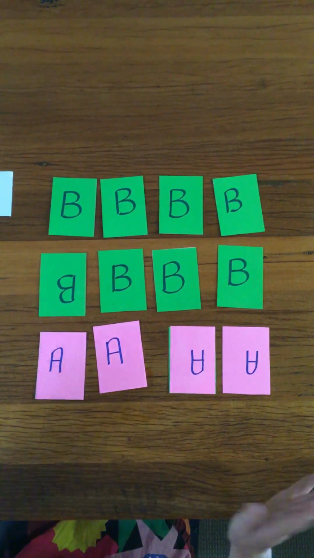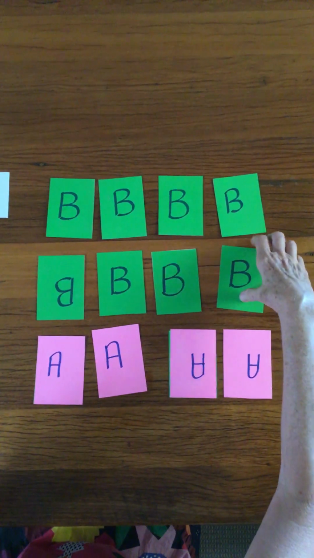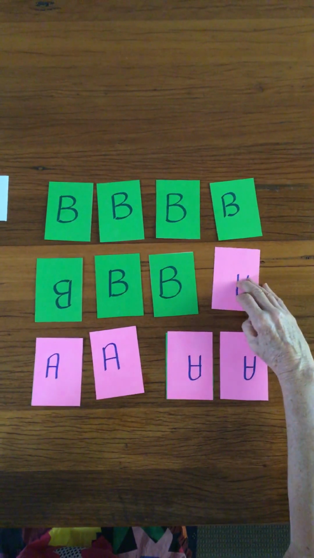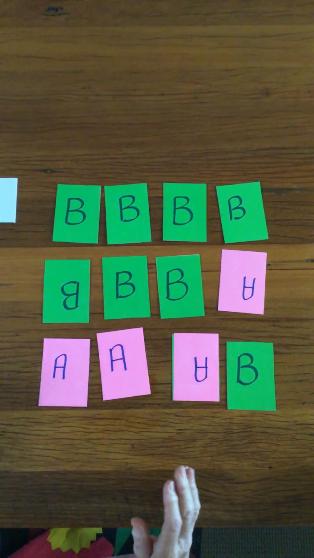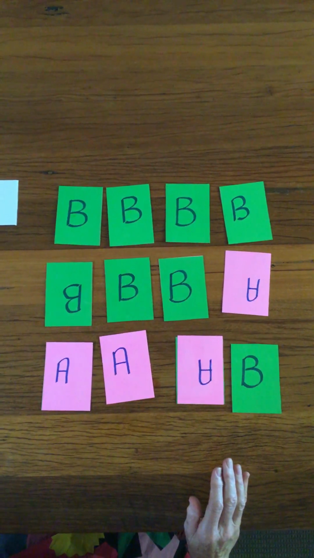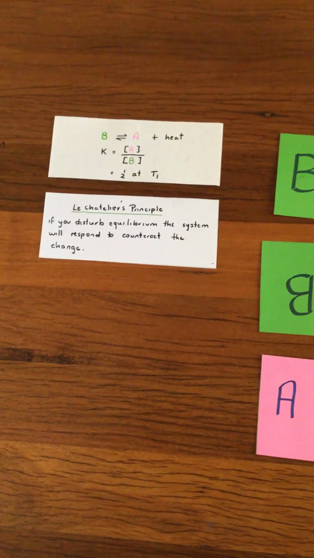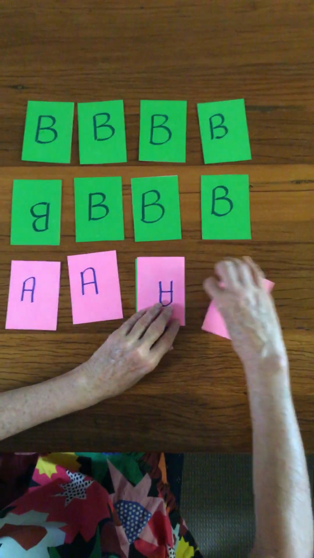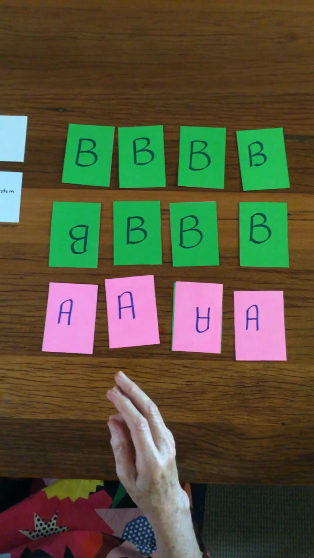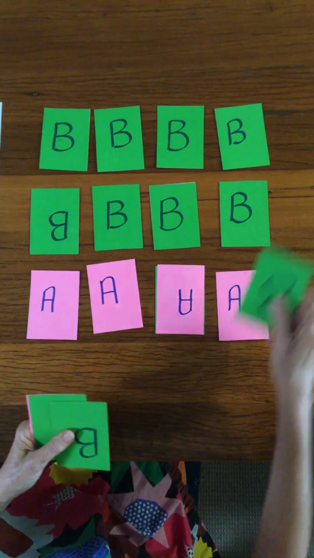Now, that's happily at equilibrium, which means it's not a static situation. It means for every B that goes to an A, an A is going to a B, etc. So, Le Chatelier's principle says if we disturb that equilibrium in any way, then the system will respond to counteract the change. So my disturbance here will be to add 3 B's.